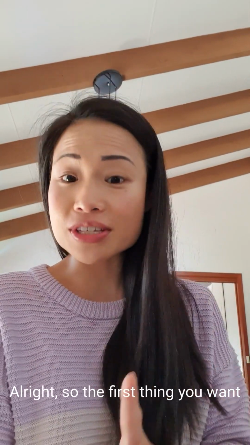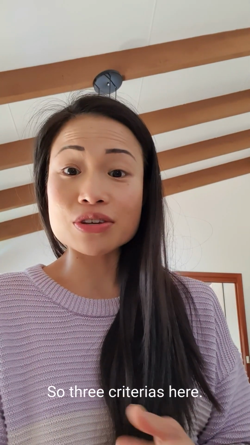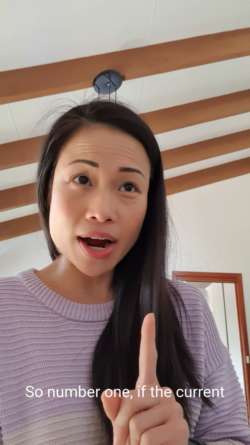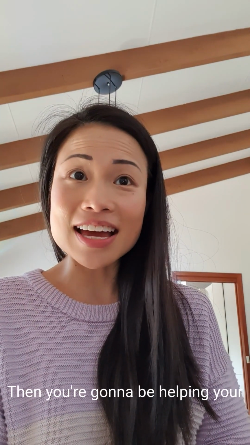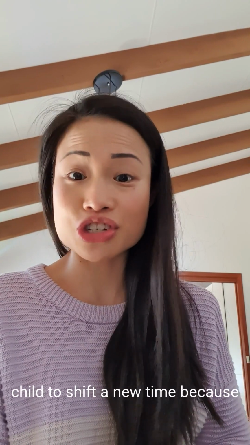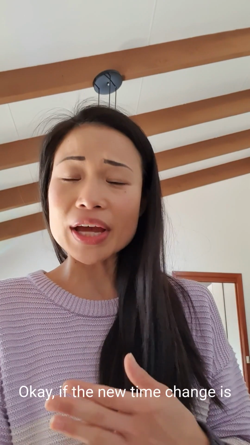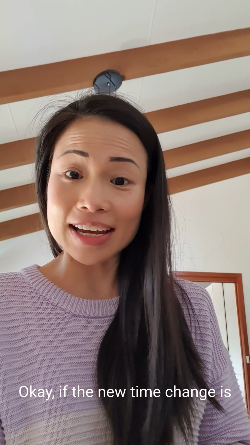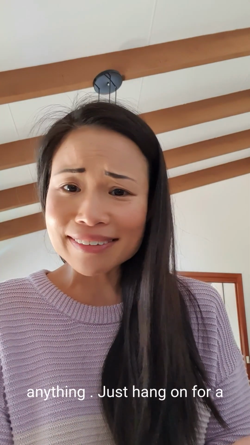The first thing you want to do is assess your child's sleep schedule. So 3 criteria here. Number 1, if the current schedule is ideal, then you're going to be helping your child to shift to the new time, because it's going to be 1 hour back. Number 2, if the new time change is going to make your child's schedule ideal, then don't do anything.